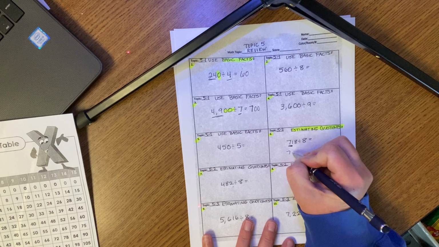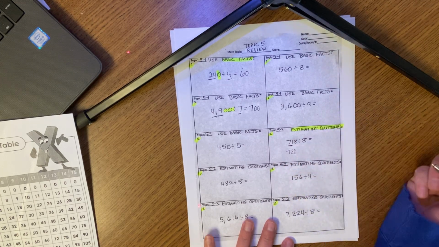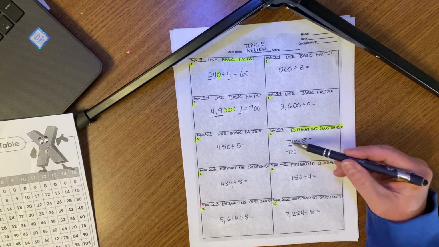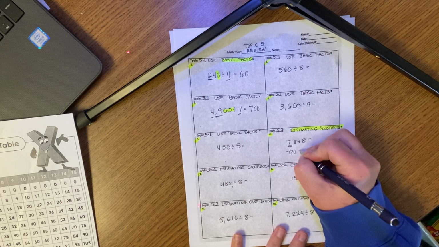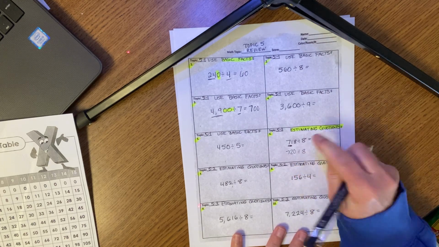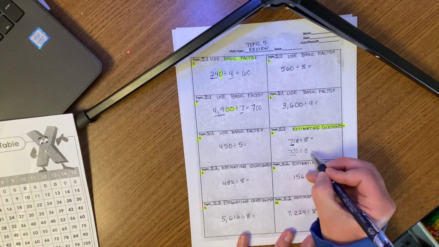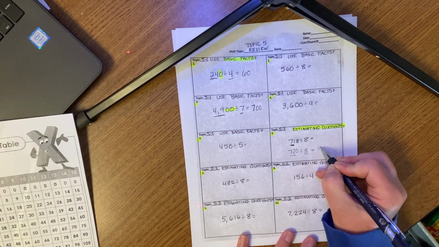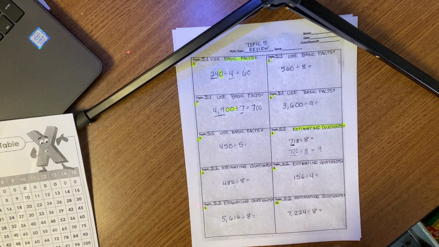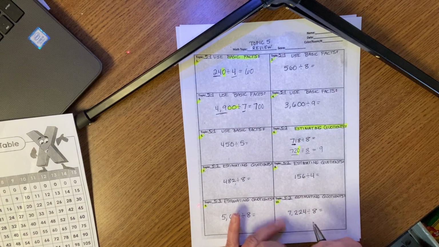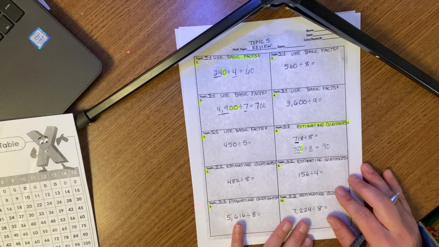So that's going to be 72. And whatever numbers I have after, I'm just going to change to zeros. So instead of 718, I'm going to put 720 divided by 8. So it's very close, all right? But it's a nice basic fact. So that's 72 divided by 8 is 9. And then add on the extra 0 there, 90, to give me an estimate.